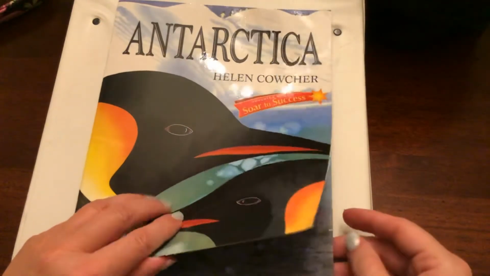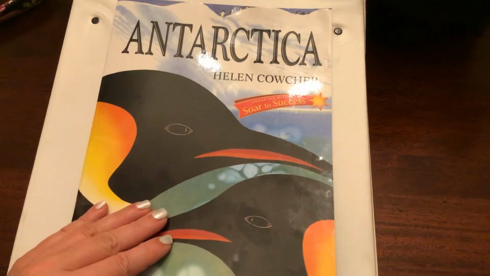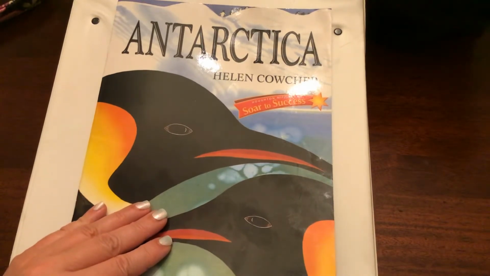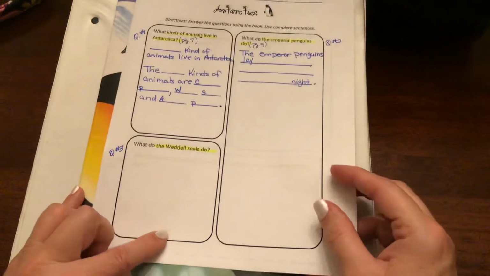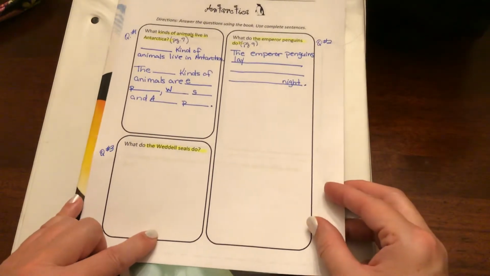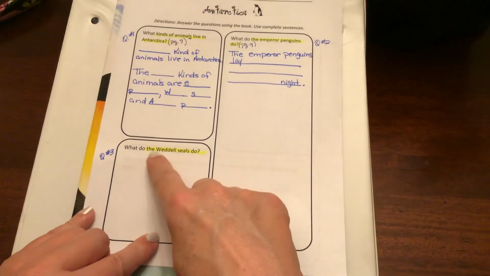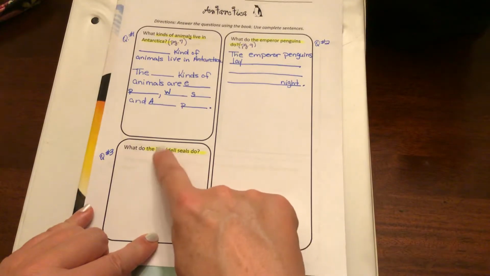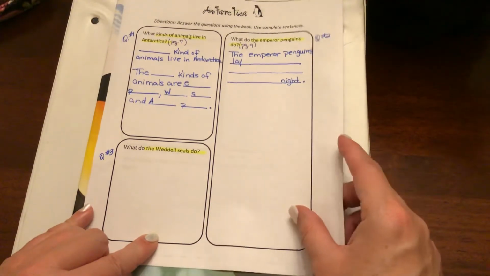What we're going to do is take a little picture walk before we read or before we look at any key vocabulary words. The question that we might find an answer to today: what do the wattle seals do? We're going to see if it tells us anything about wattle seals. It might.